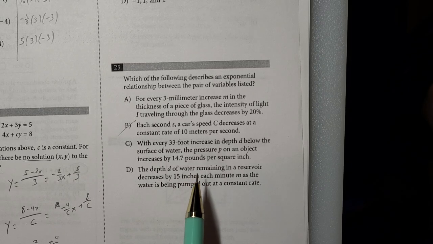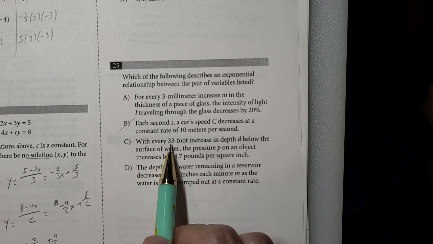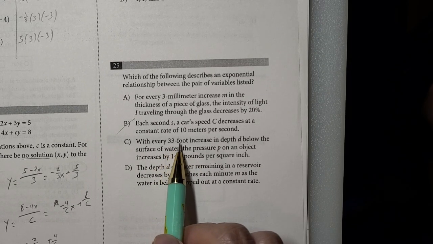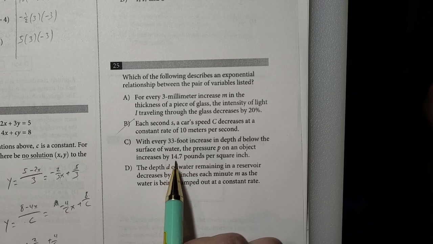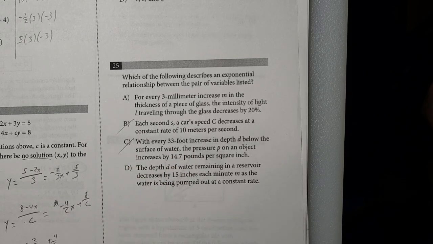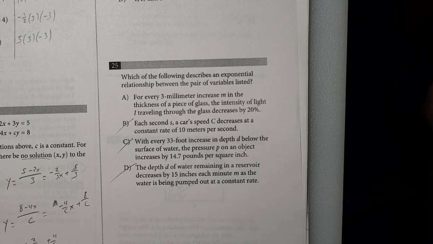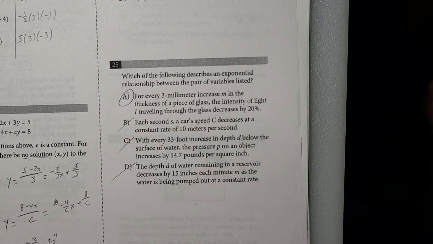This sounds linear as well. With every 33-foot increase, it's this much. So another 33, it's another this much. That's a linear model. The depth of water remaining in a reservoir decreases by 15 inches each minute as the water is being pumped out at constant rate. That's linear. Answer is A, as I predicted.